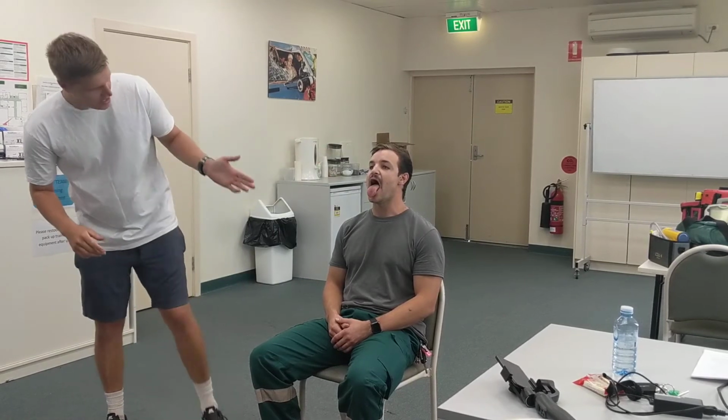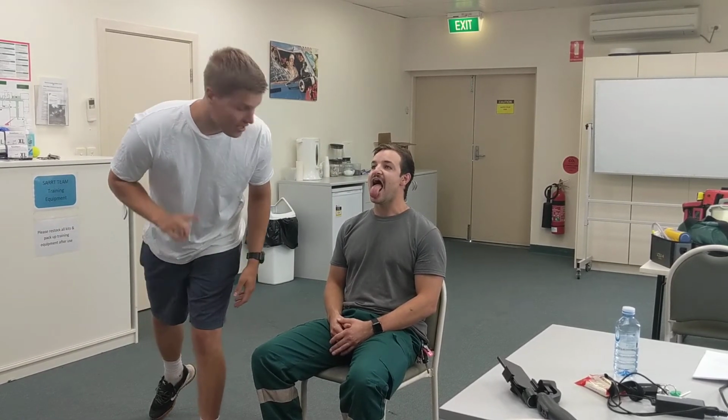So we'll initially go through the Mallampati score. We're going to get Bill to open his mouth and poke his tongue out as long as he can. We'd probably give Bill maybe a class 2. He's got a good view of the tongue, back of the throat, and a soft palate up the top there.